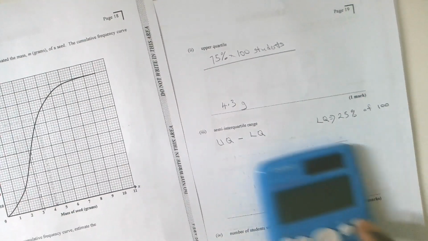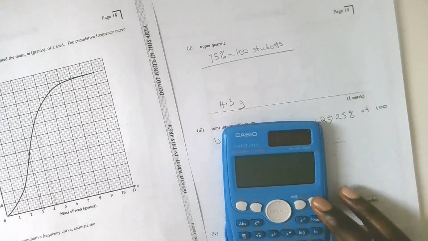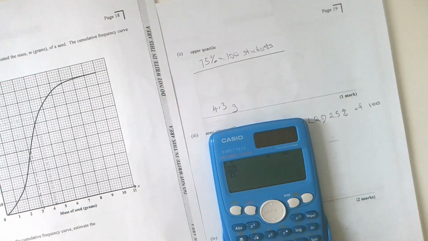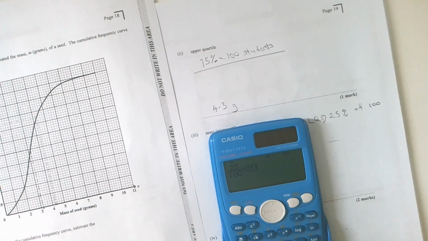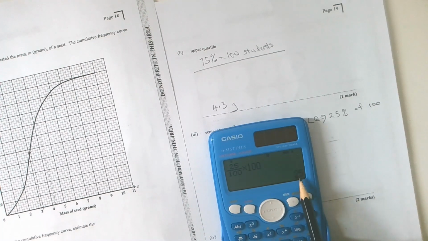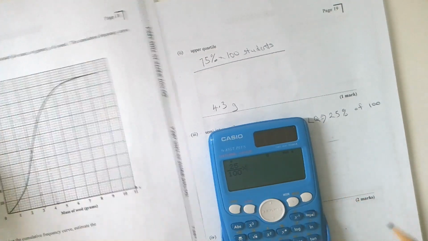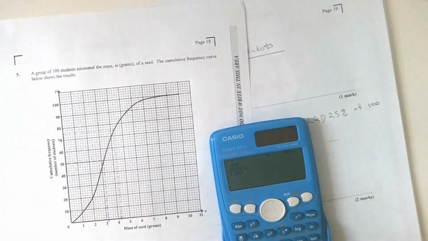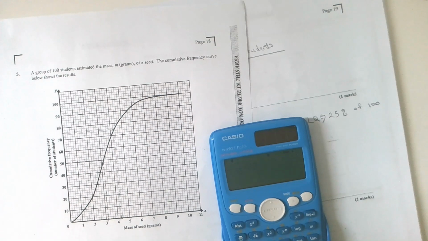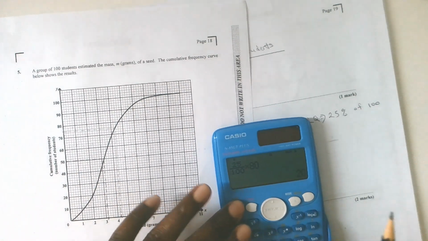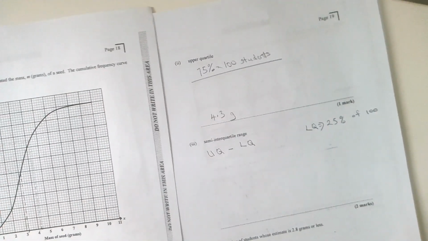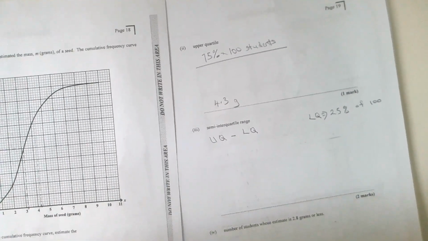If we use our calculator, just so I make my point, 25% of 100 is going to give us 25. But if our total amount of students were actually 80, then it would be 25% of 80, and that would be 20 instead of 25. So let's remember that. Anyways, back to our question.